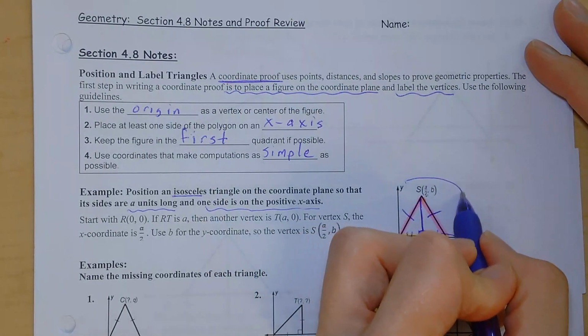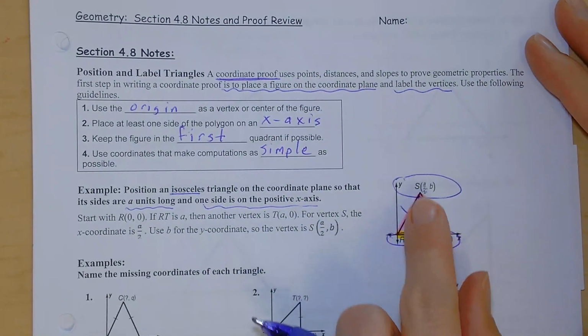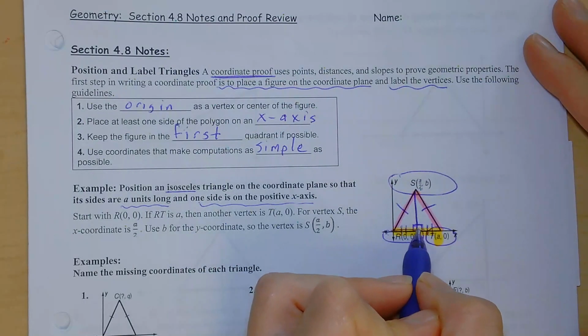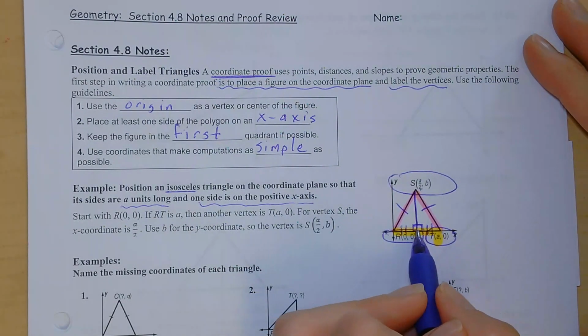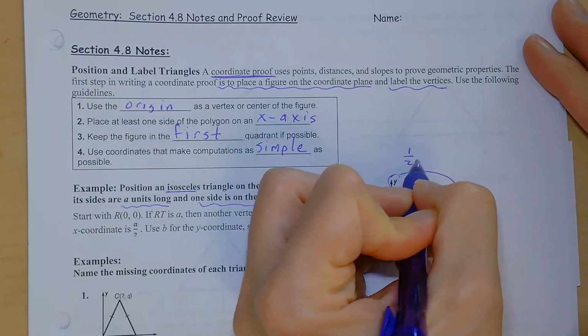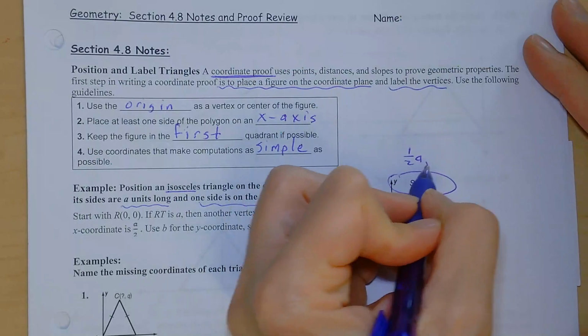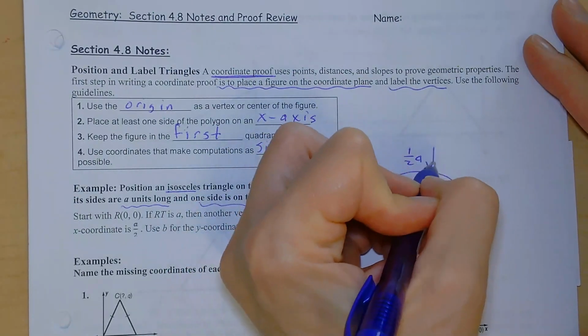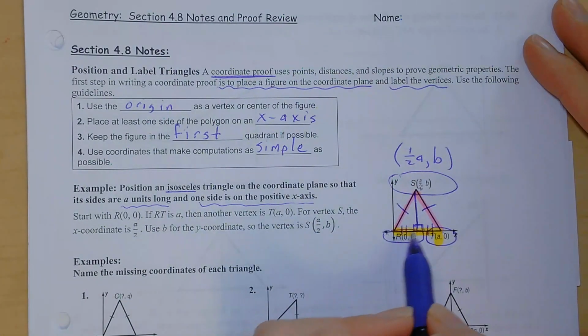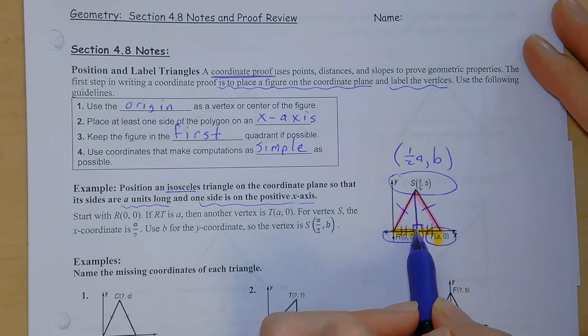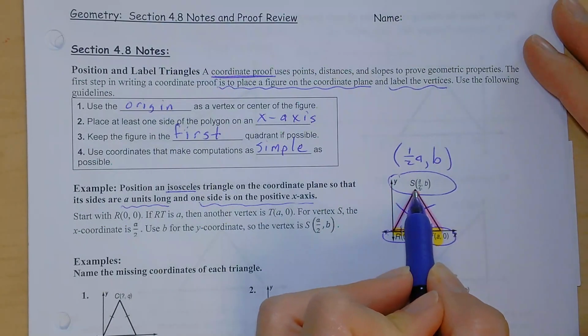So now I want you to look at S's coordinates. If you look, it says A divided by 2, because instead of going all the way over A, they went over half the distance. Another way to write that would be half A. And then they went up an unknown distance, so they chose another letter, which was B, the next letter in the alphabet. So when you see this A over 2, just realize that that is halfway over, and then they went up B.